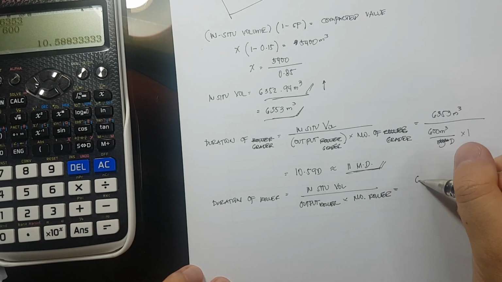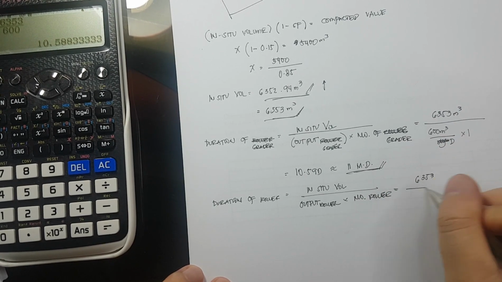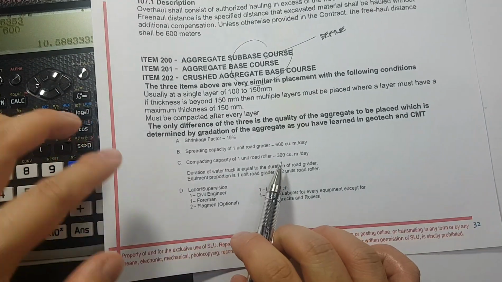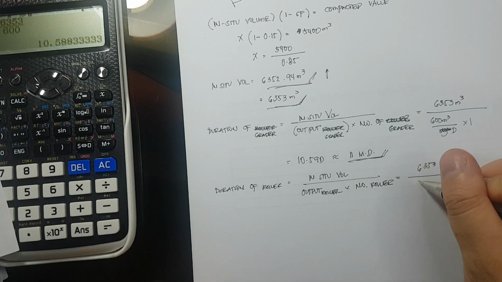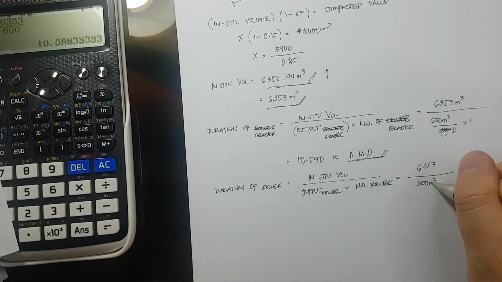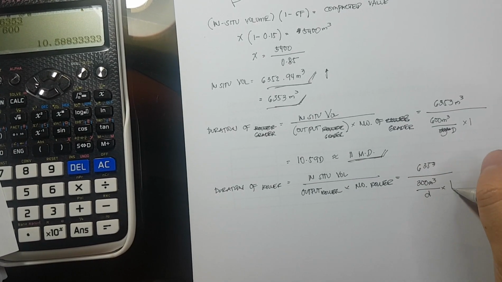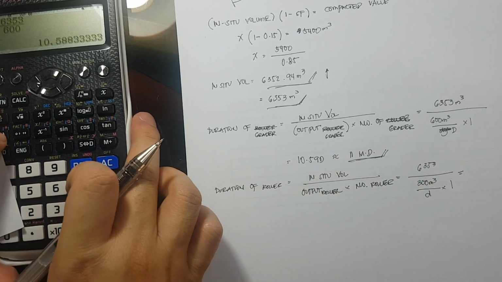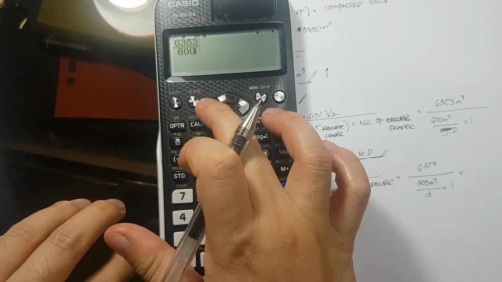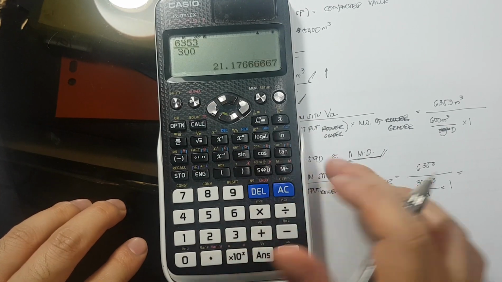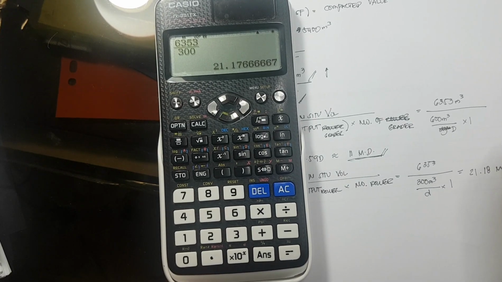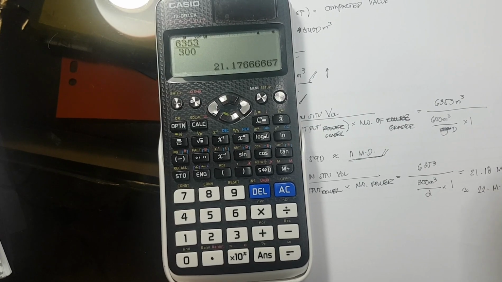So the in situ volume is 6,353 divided by the output of a roller, that is 300 cubic meter per day. So 300 cubic meter per day times 1 roller, and that is equivalent to 21.18 man day, and that is equivalent to 22 man day.